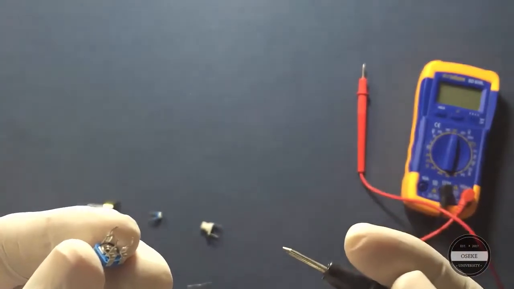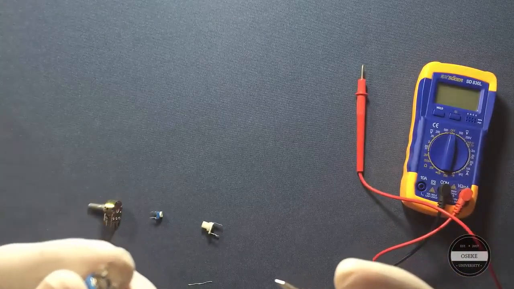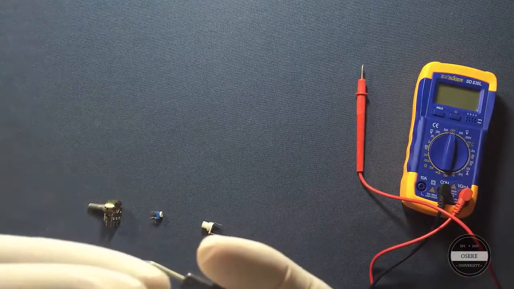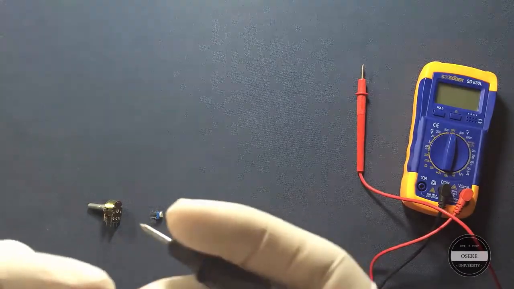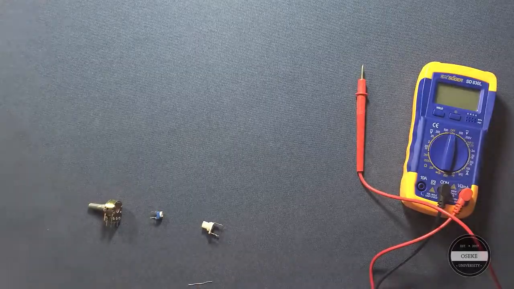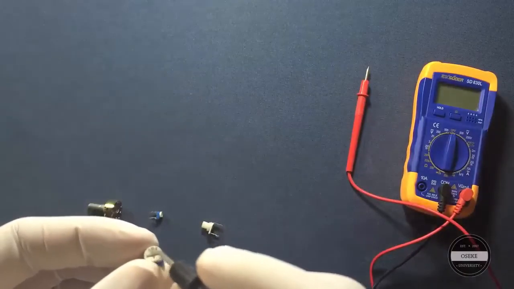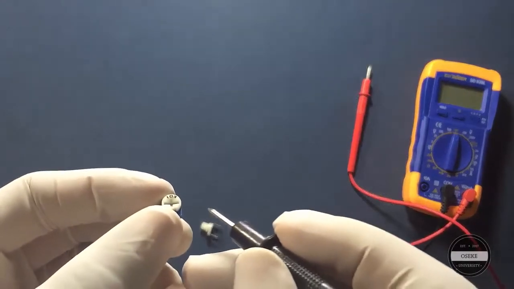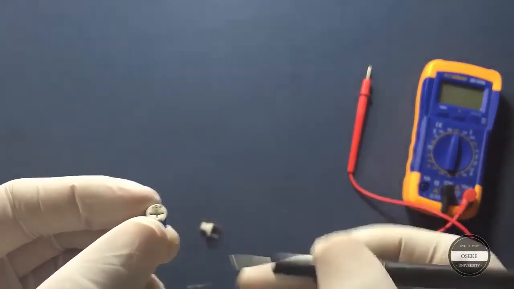So what we're going to do now is we will test the variable resistor, and then we'll also understand how to read the numbers that are written on the body of the resistor.